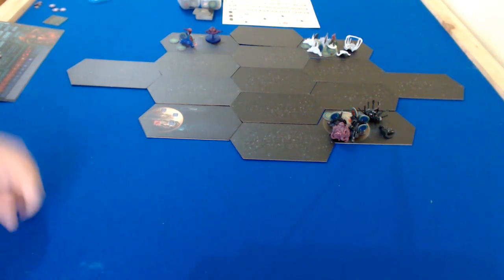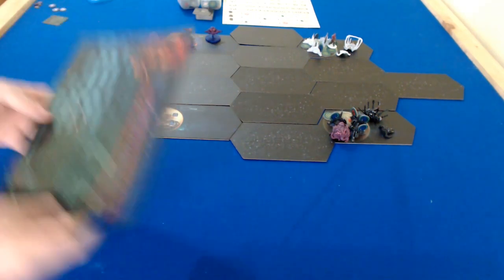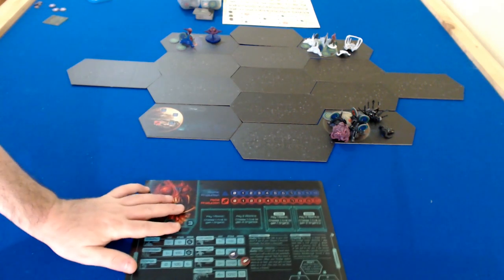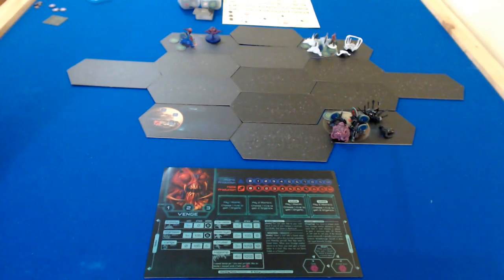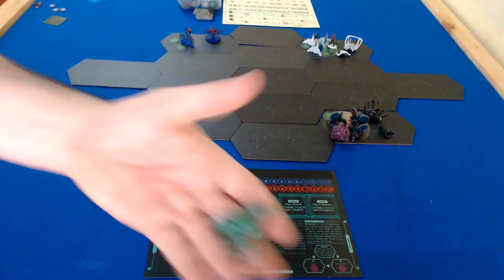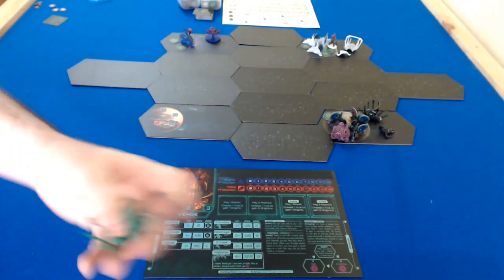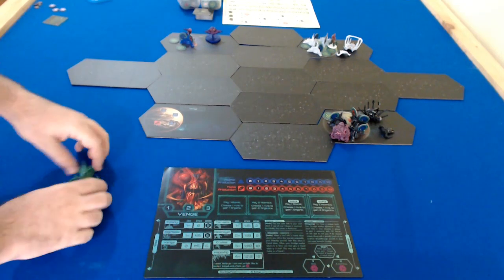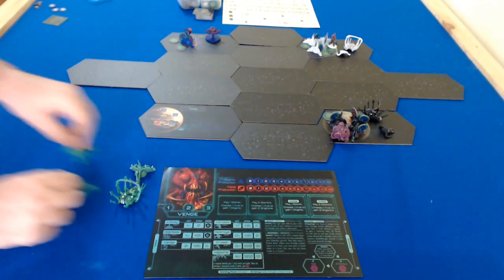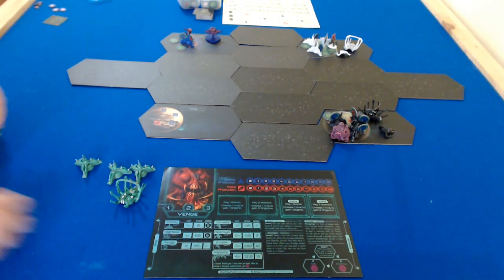After you set up the planets, take your civilization sheet and place it near you. Take your common units, which would be your colonies, your star bases, and your ships, and put them on the left side of your civilization sheet.